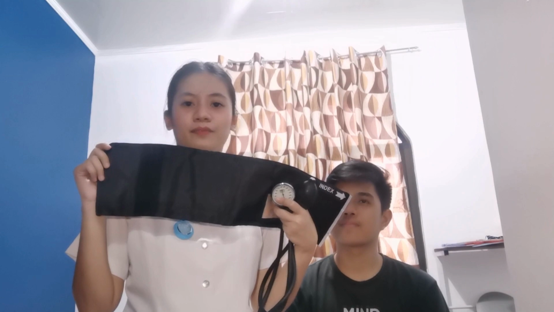So the ninth step is to determine the BP device and what cuff size is the most appropriate for the patient. Appropriate size of cuff must be used to ensure an accurate measurement. If the cuff size is too small, the reading may be falsely high and it may come loose as the cuff is inflated. If the cuff is too large, the reading may be falsely low. So I will be using an adult cuff size.